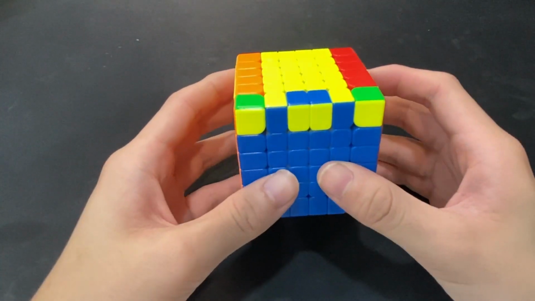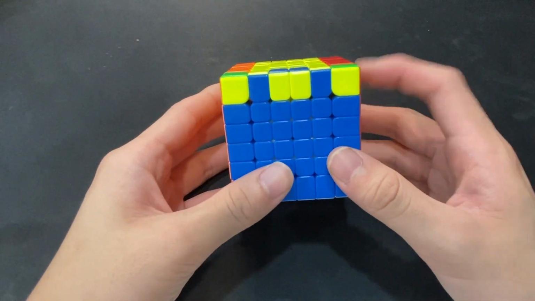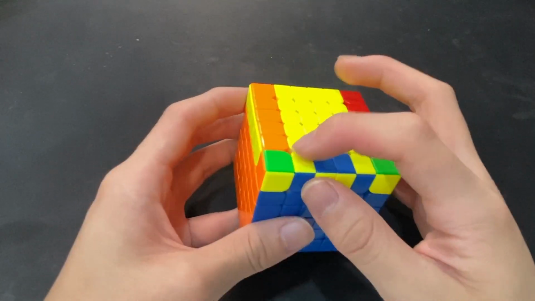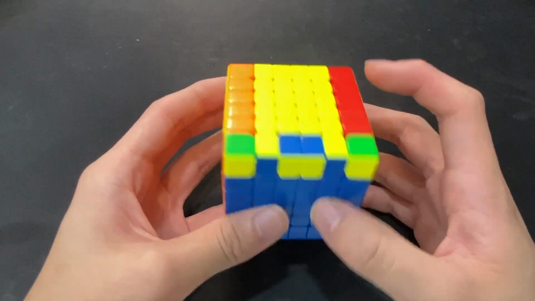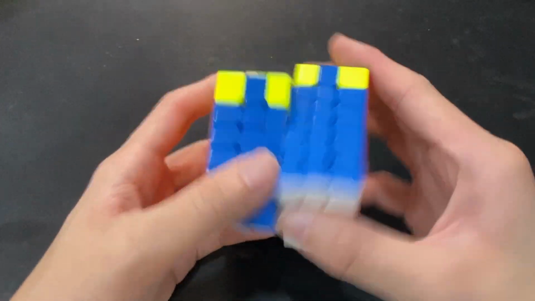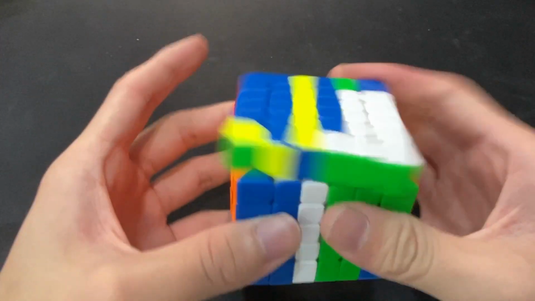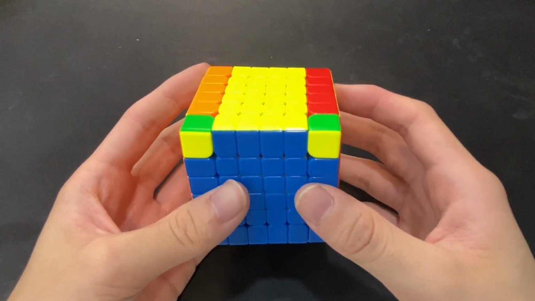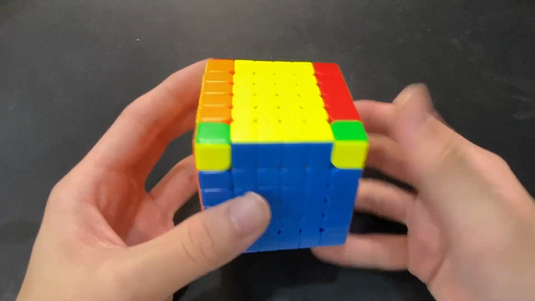Now here is another example, but this time instead of flipping the outer edges, we are going to have to flip the inner ones. We can see that here we have to flip these two inner edges in order to form a line. So all we have to do now is the inner parity alg. By doing that, we have just cancelled out all OLL parity.